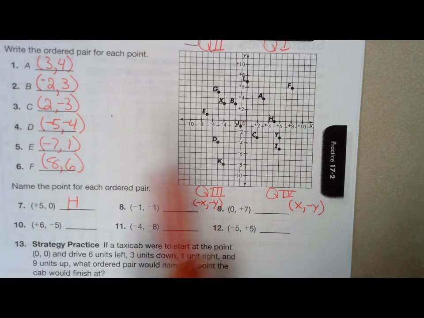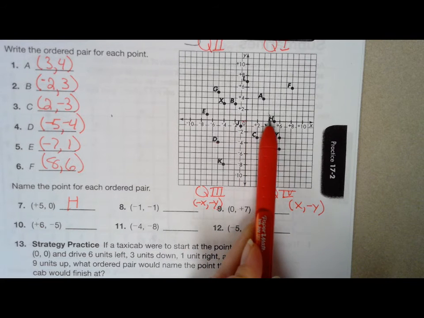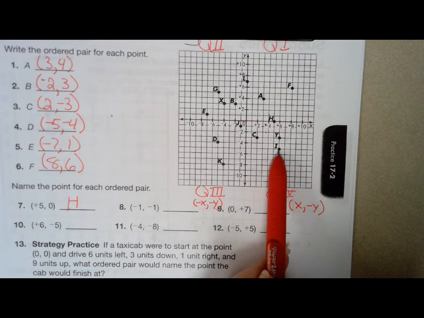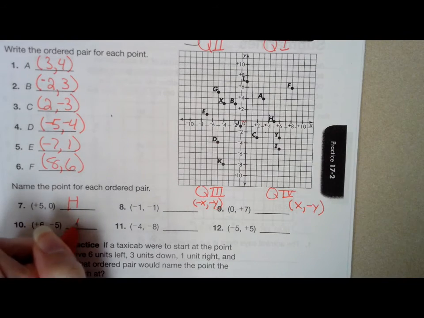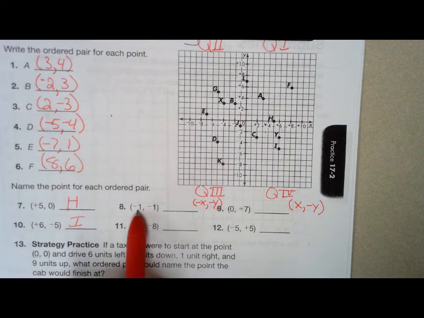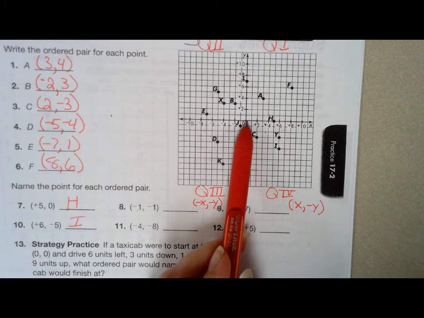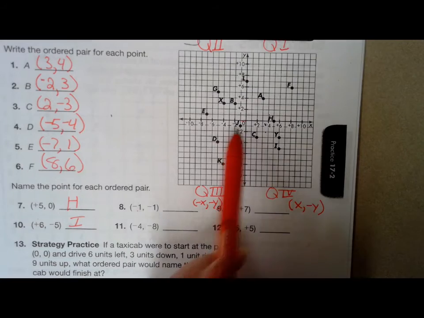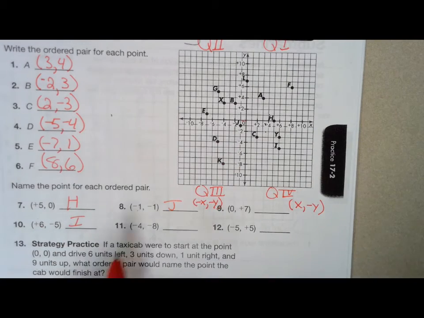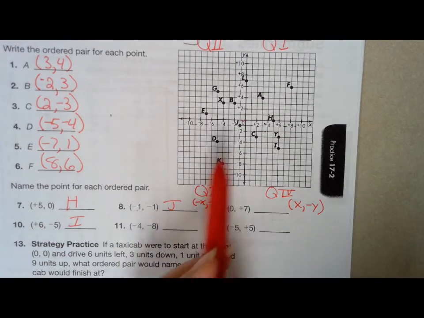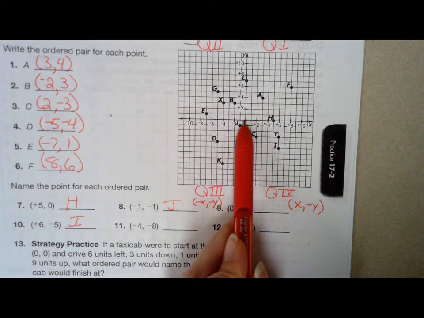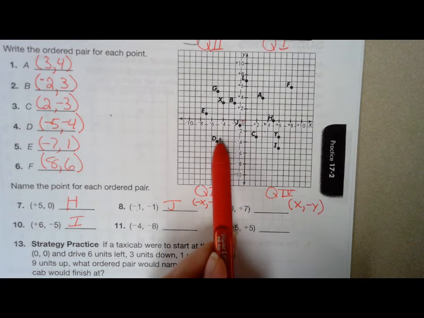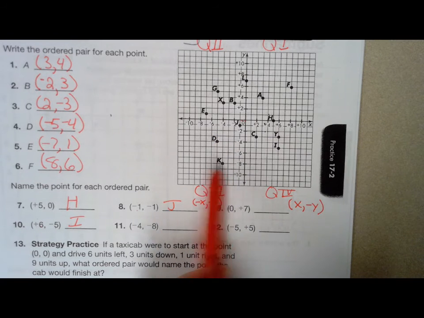6, negative 5. We're going to go right 6, down 5 because it's a negative. That's I. Negative 1, negative 1. That means we're going to go left negative 1 and down negative 1, and that is J. Negative 4, negative 8. So we're going to start at 0. Negative 4 is to the left. Negative 8 is all the way down to K.